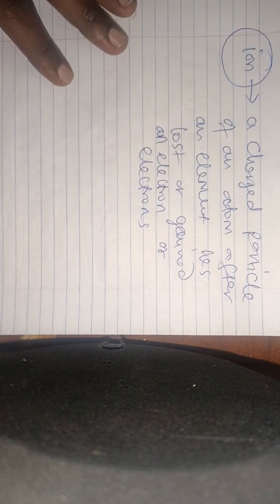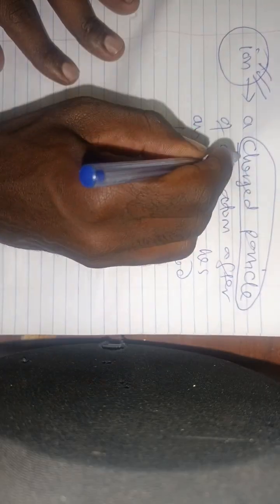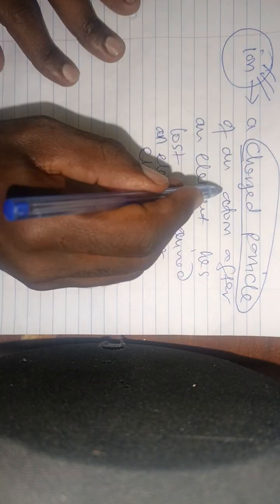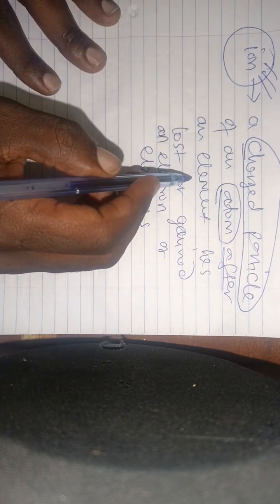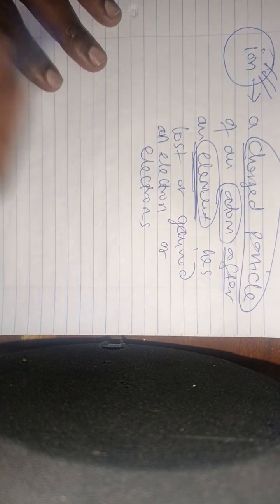When someone says an ion, I-O-N, not I-R-O-N, that's where people actually end up getting confused. An ion, I-O-N, is a charged particle. And it must be a charged particle of an atom. So an atom which is charged. So it must either be positive or negative, for your information. So it is a charged particle of an atom, or an atom which is positively charged or negatively charged after an element. Of course, an atom is found inside an element, so that actually makes sense.